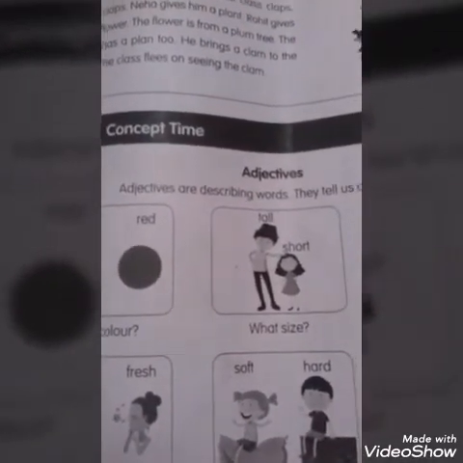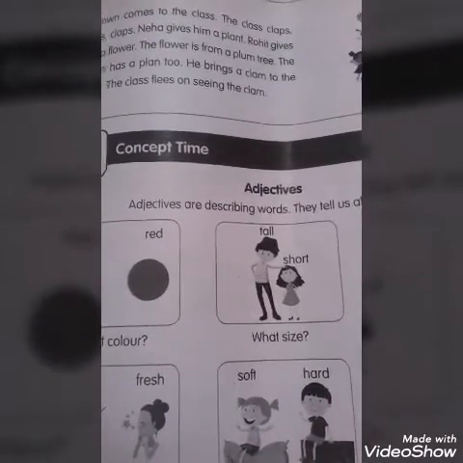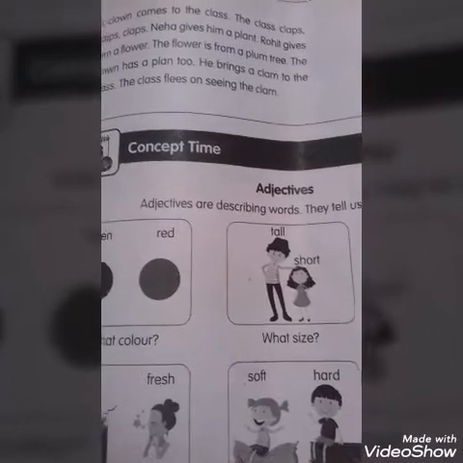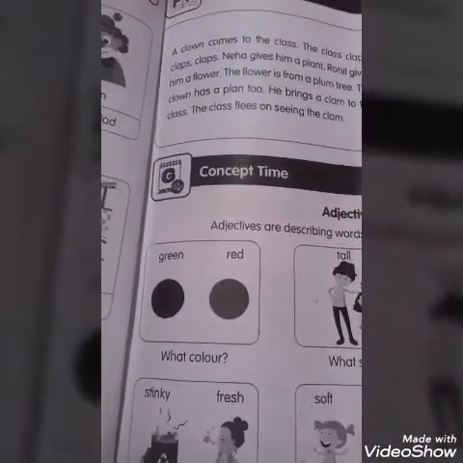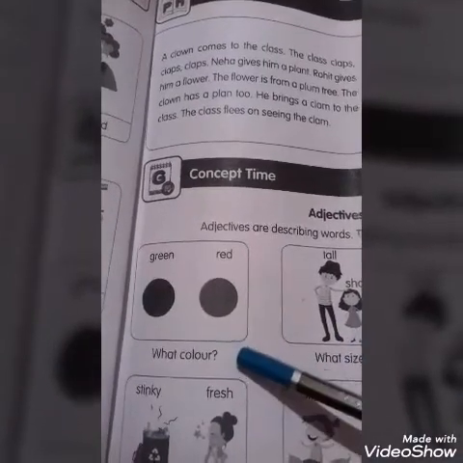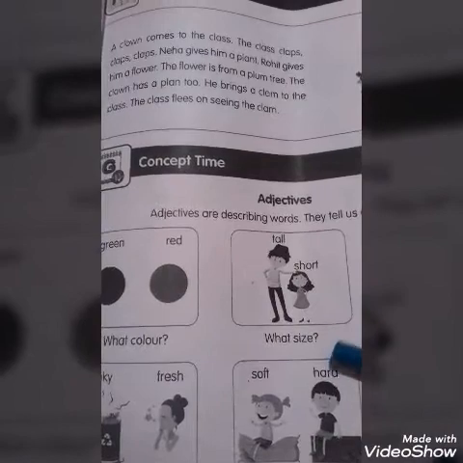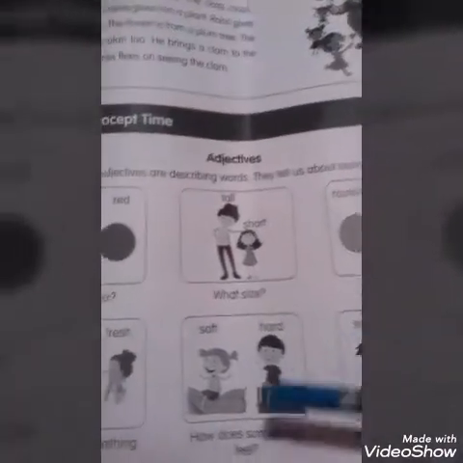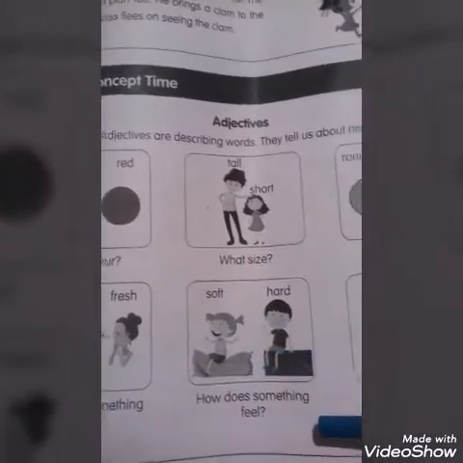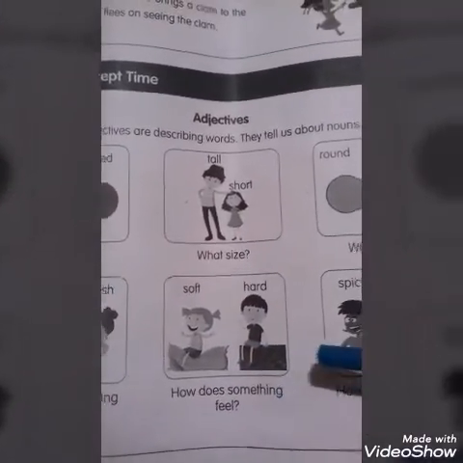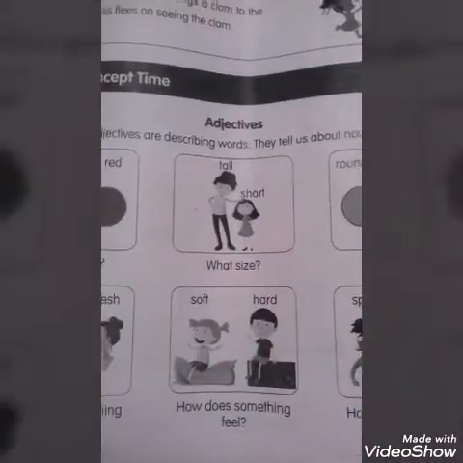So, adjectives are describing words. Okay, look at the picture. So, adjective describe what color it is, what size, what shape, how does something smell, how does something feel, how does something taste.